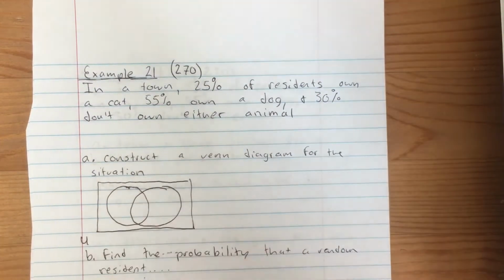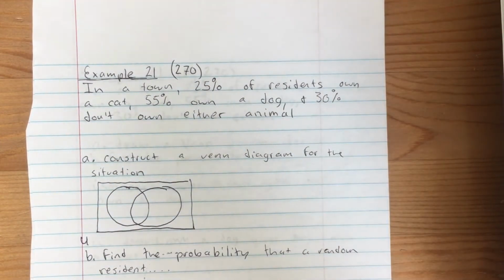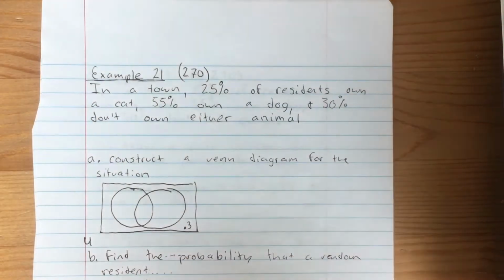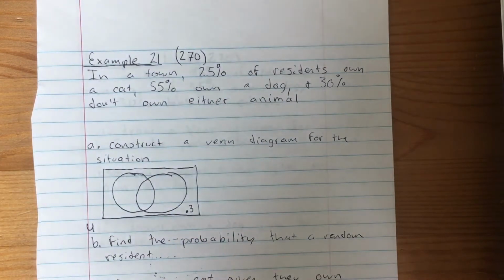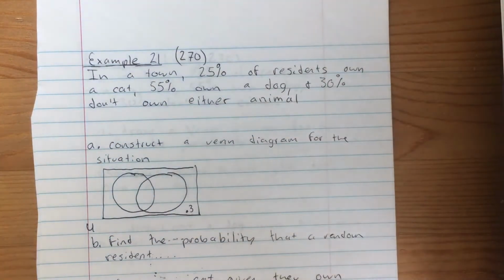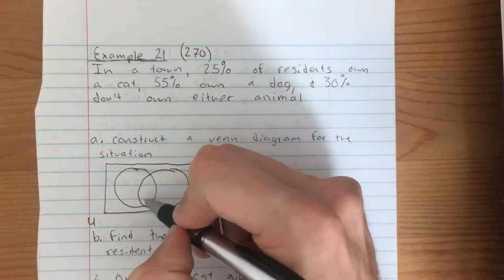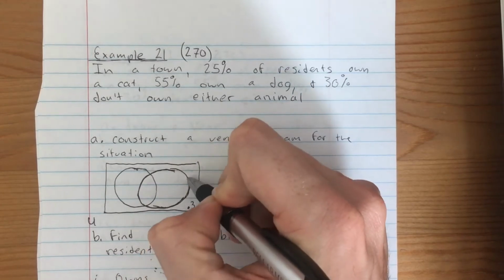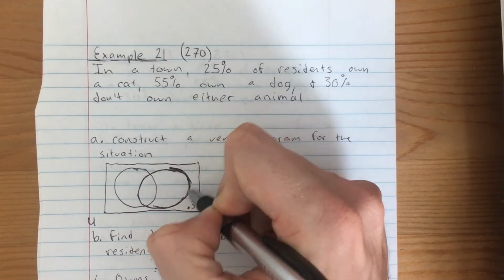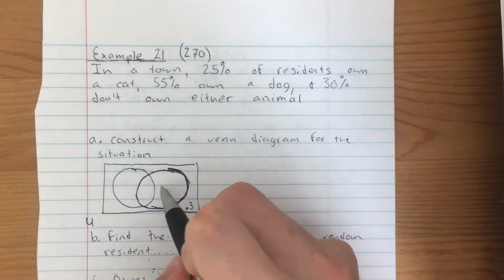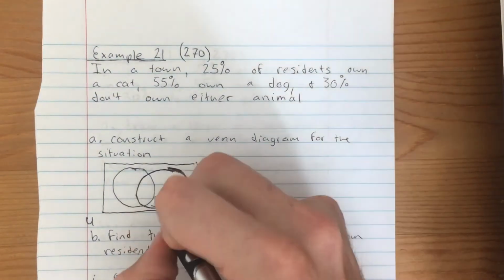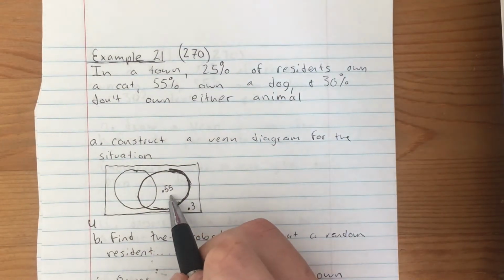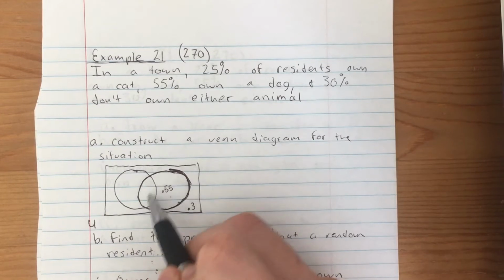So this is our universal one. So what we can label with here, we know that there are 0.3 of people who have no pets. But the thing is, they tell us that the amount of people who own a dog is, so this entire Venn diagram circle is 55%. We can't just go ahead and put 0.55 in this box right here, because 0.55 represents some of the intersection here.